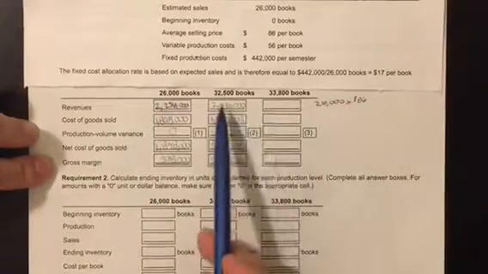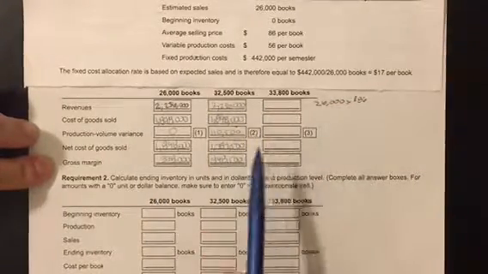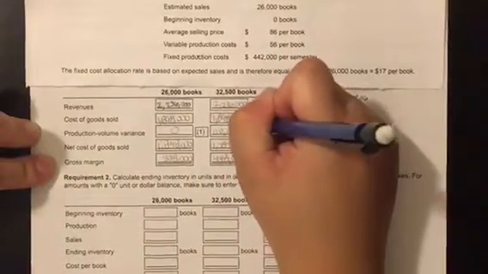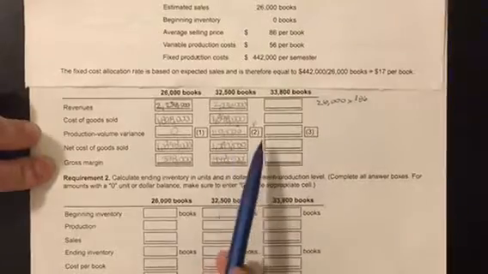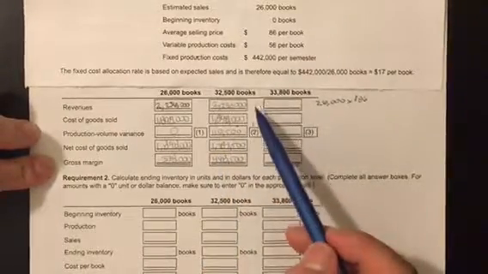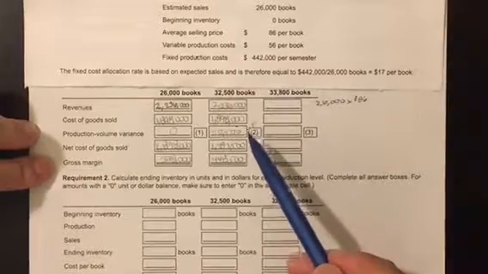Also, for 32,500 books, our production volume variance is going to be favorable. The reason why it's favorable is because the more books we produce, the more money we are making.